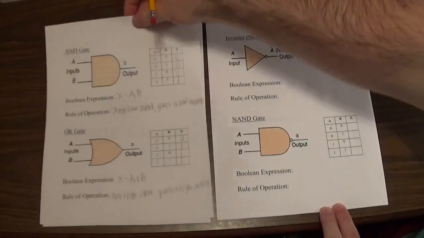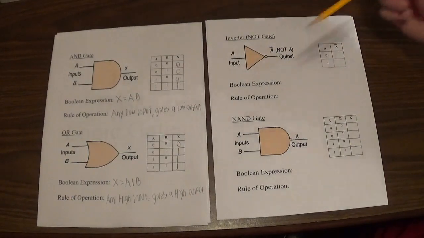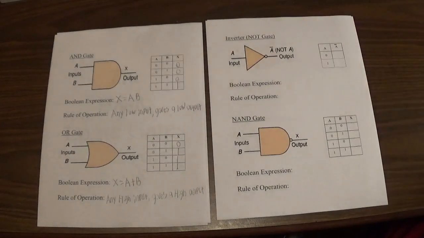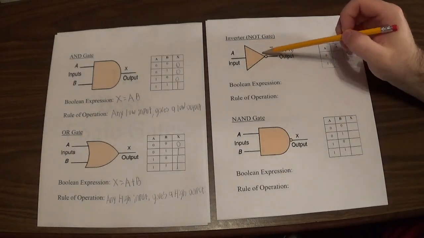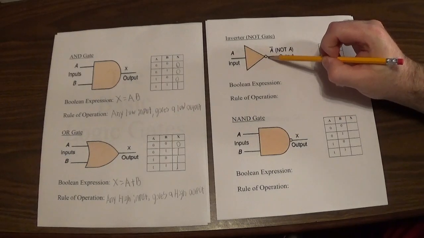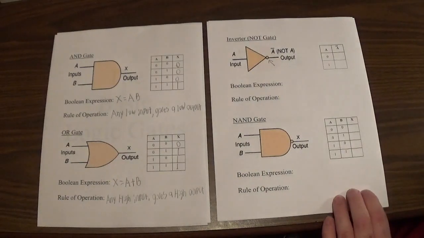the OR gate. Alright, so the next one we have is the NOT gate or the inverter. Alright, so with this one, this is the only gate that has a single input. So there's only 1 input and 1 output. Okay, so we use this to invert the signal, basically to change it to the opposite. So the symbol here is a triangle shape with a circle on the output. So that is important to have that. Okay, so that's what makes it an inverter.